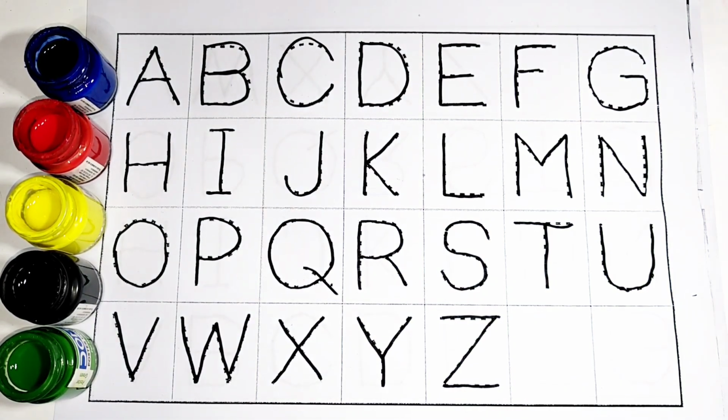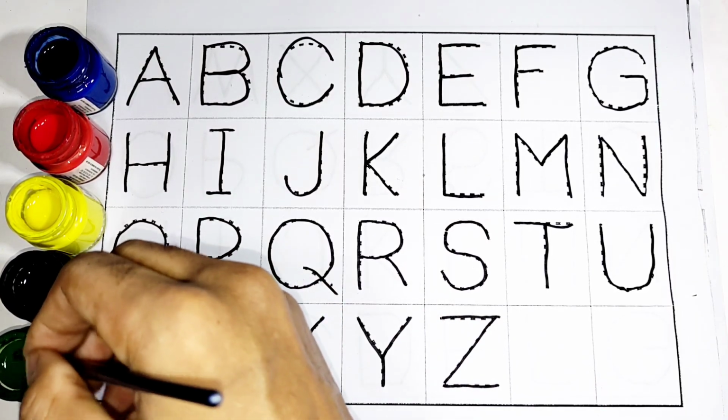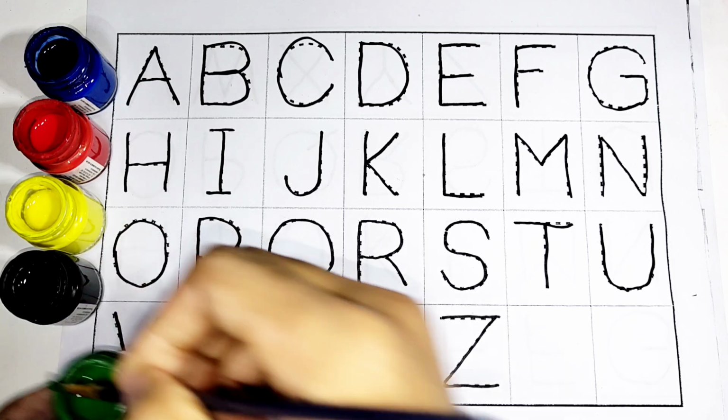Today we are coloring capital letter alphabets A to Z. Kids, first we are mixing the color of green. Now we are mixing green color.